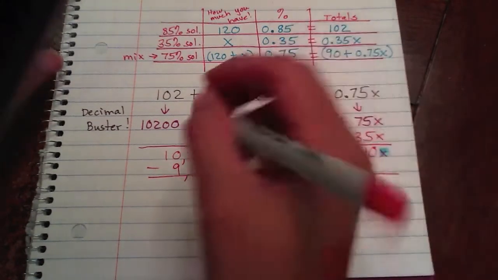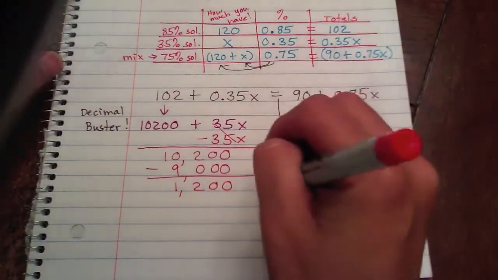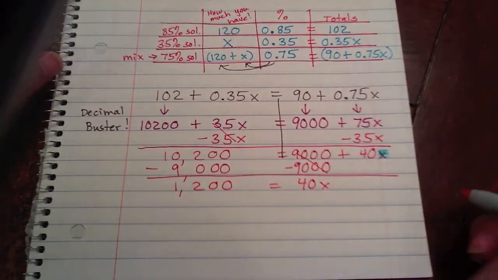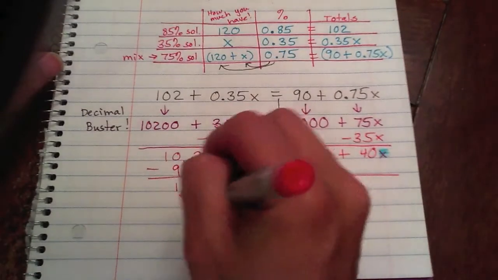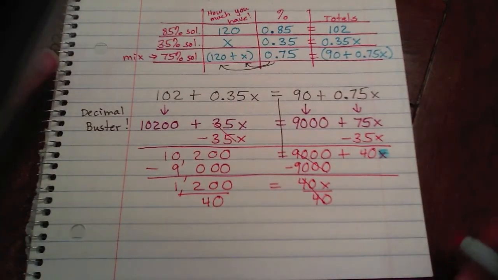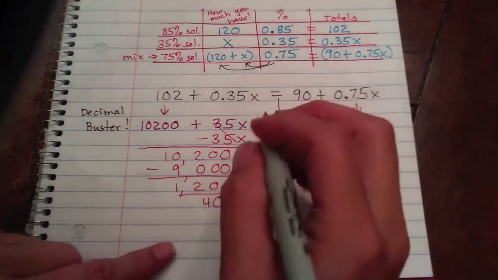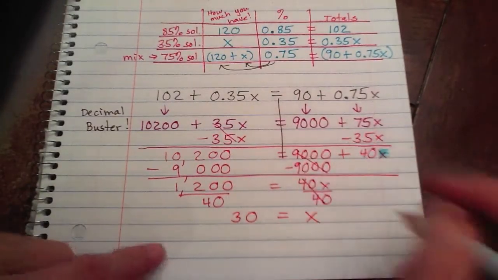Once you subtract that, you have 1,200 equals 40x. Now you're still solving for x, so you're going to divide both sides by 40. And once you divide 1,200 by 40, you end up with 30. So 30 equals x.